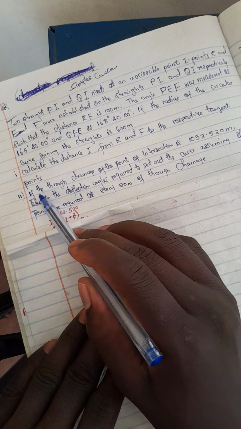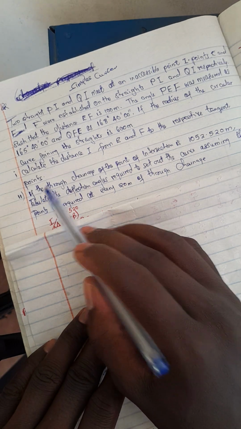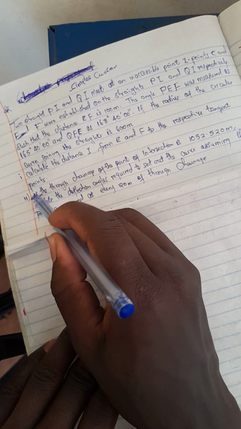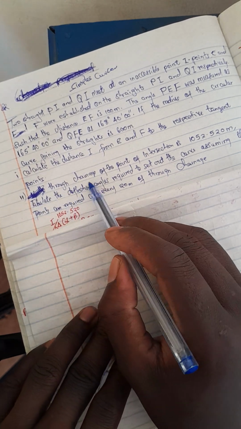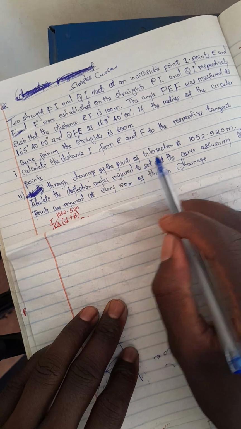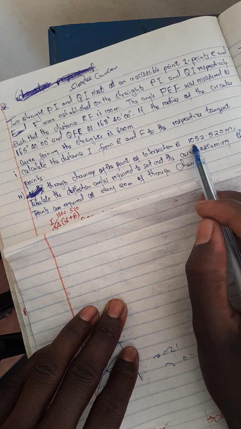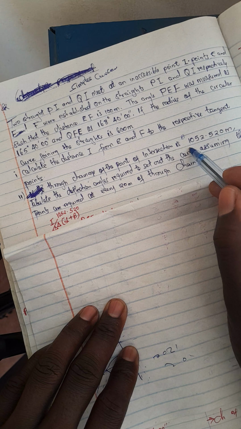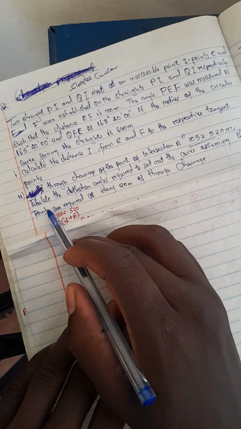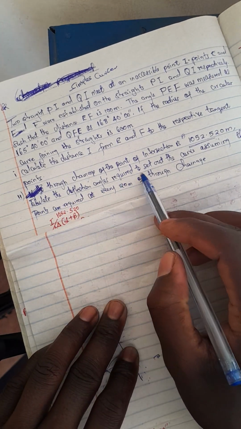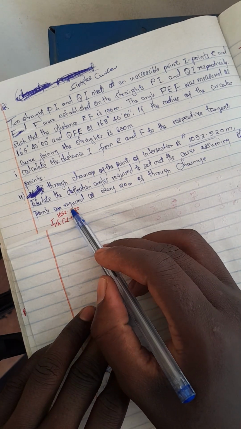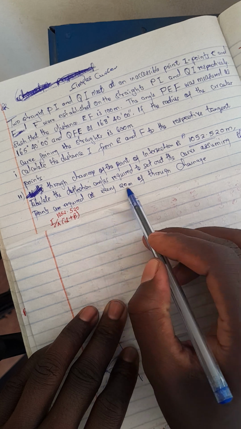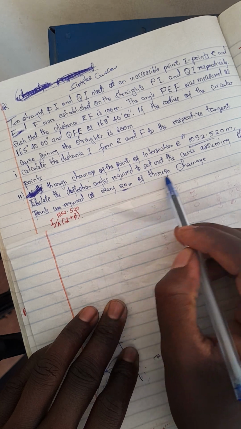Then, the rest of this part is not important. The chainage of the point of intersection is given; the point of intersection is here. Tabulate the deflection angles required to set out the curve, assuming that pegs are required at every 20 meters of the chainage.